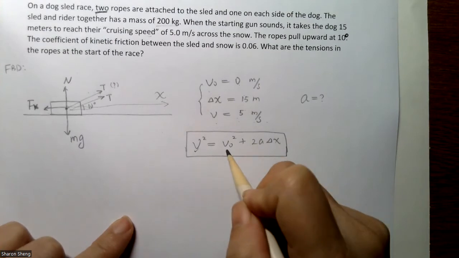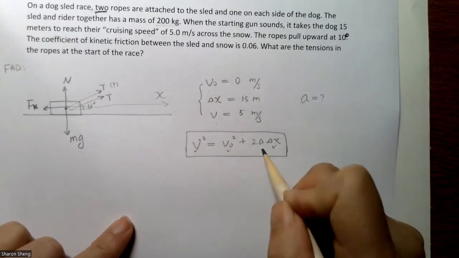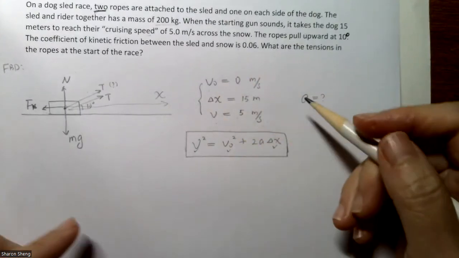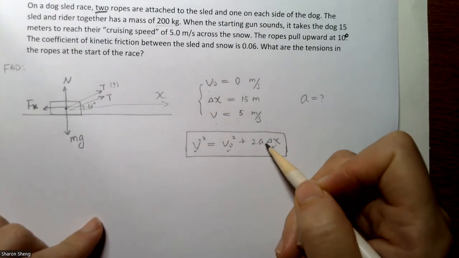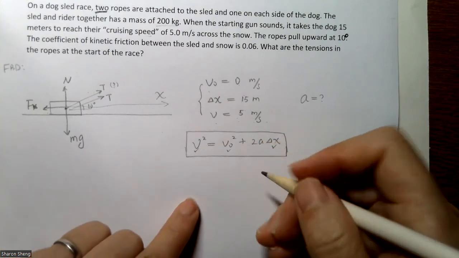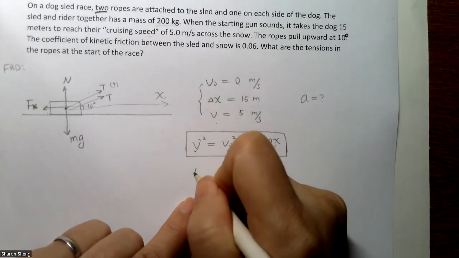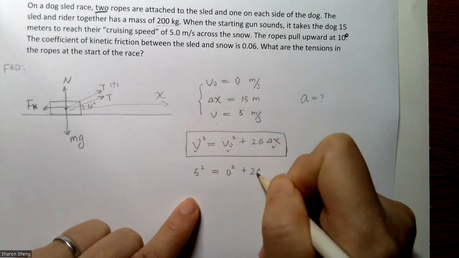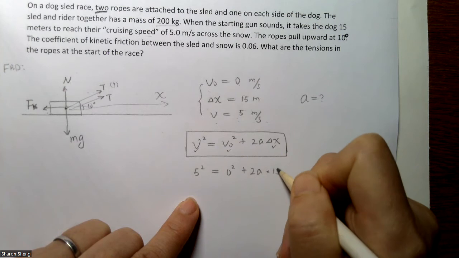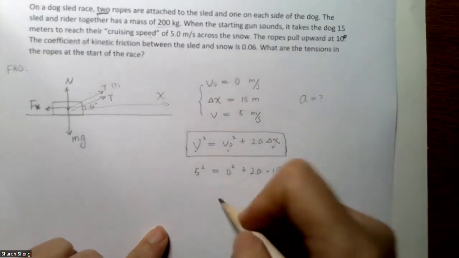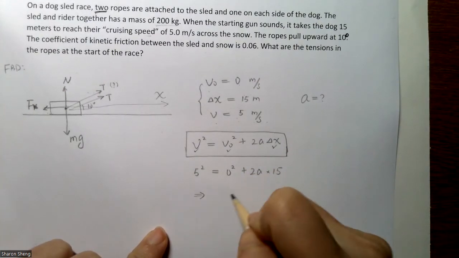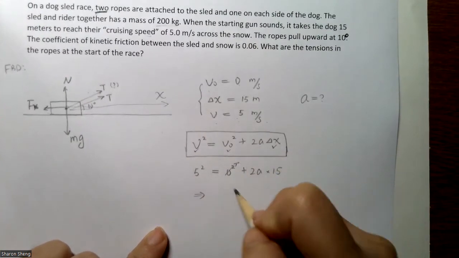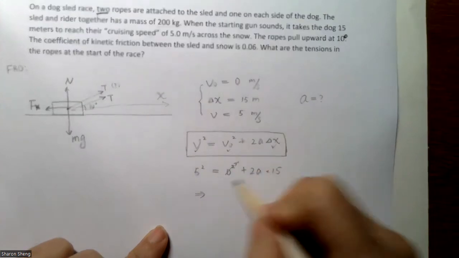We know v sub 0, we know delta x. a is the only unknown. So what is the acceleration? Plug numbers in. I have 5 squared equals 0 squared plus 2a times 15. 0 squared is still 0, 5 squared is 25, divided by 30.